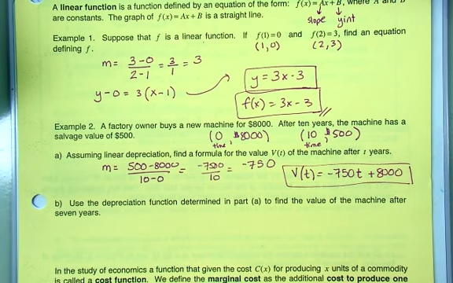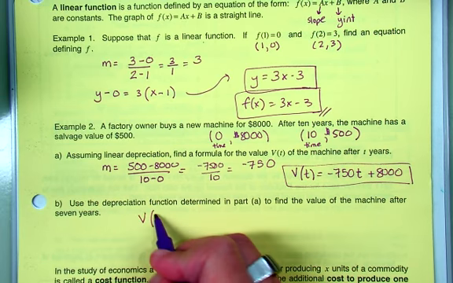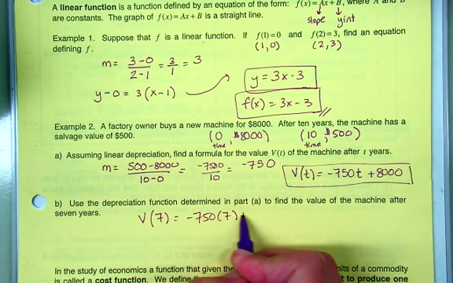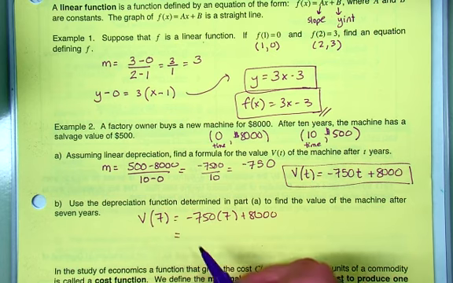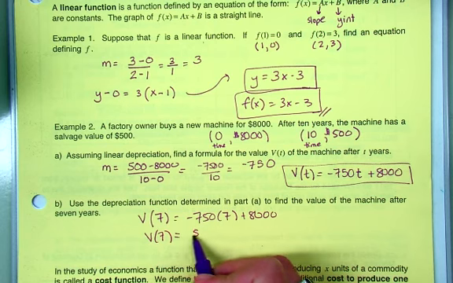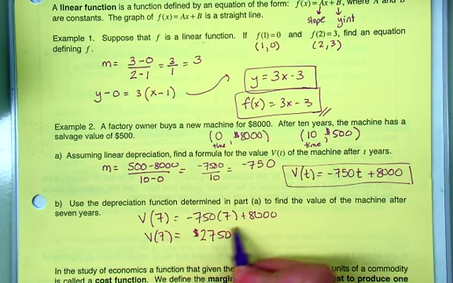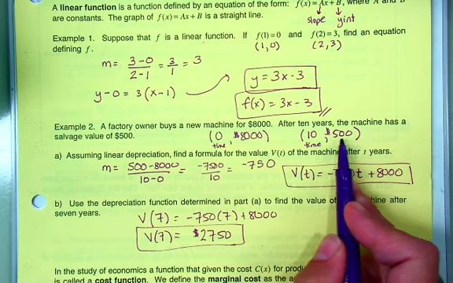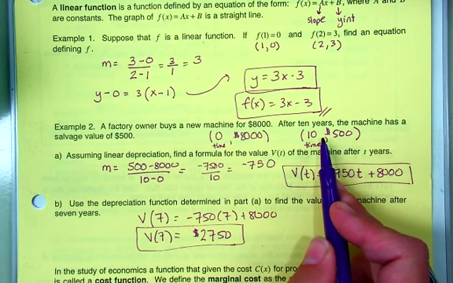Use the depreciation function determined in part A to find the value of the machine after 7 years. So all that I'm going to do is plug in a 7 for time. And after you work that out on your calculator, you should get that the value after 7 years is about 2750. Now that would make sense, that it's obviously less than 8,000, but still more than 500, because that's what it was at 10 years.